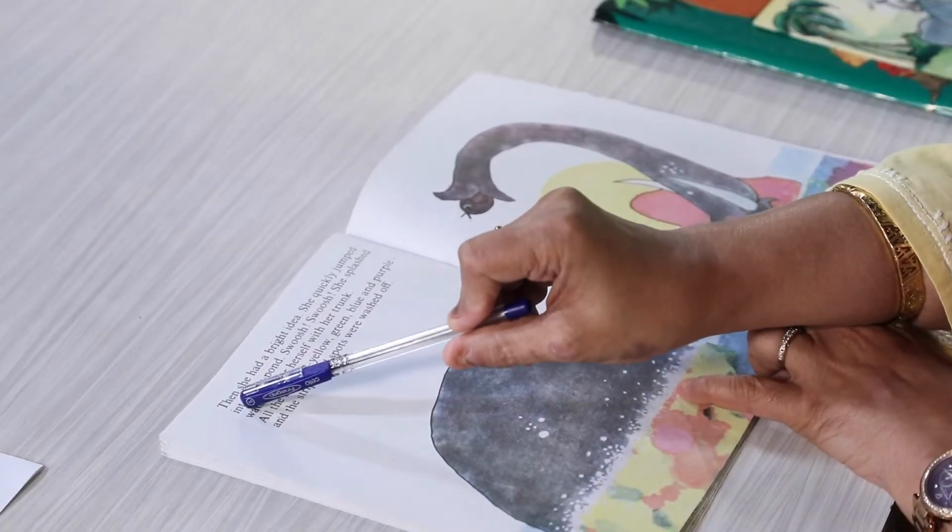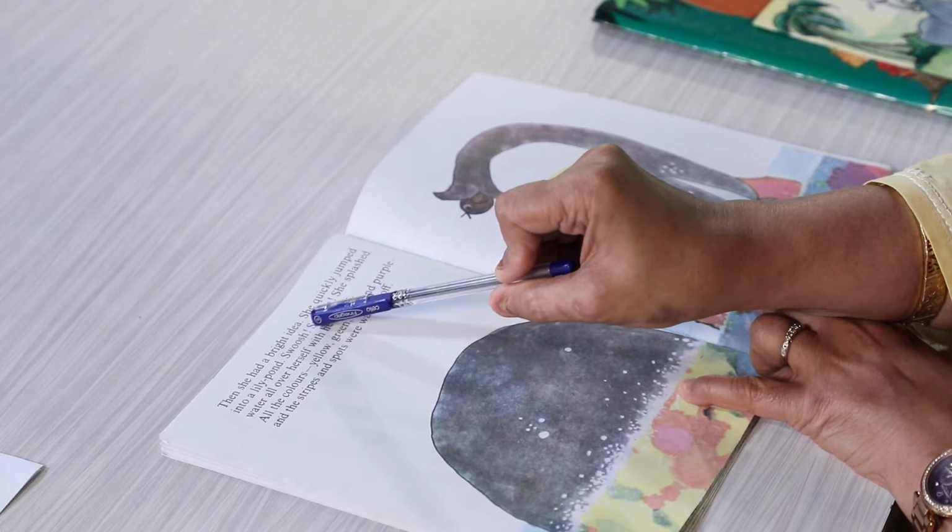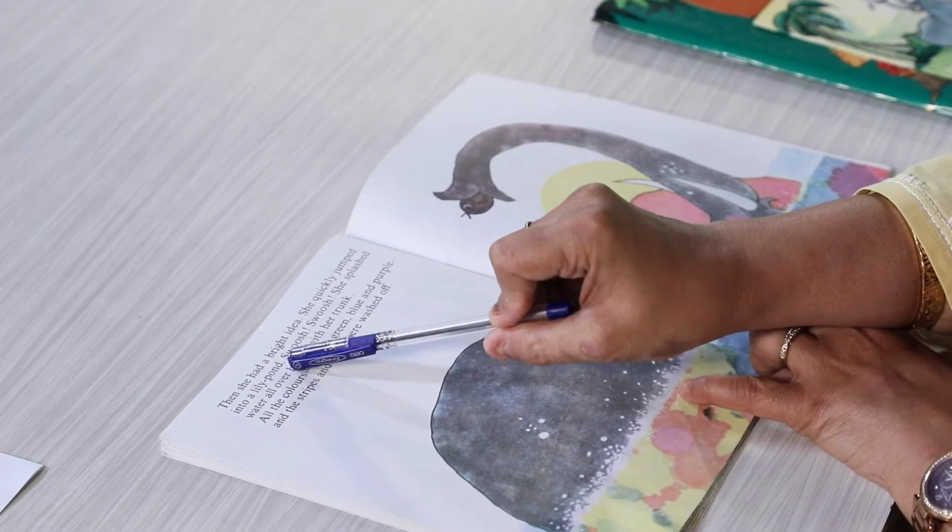Children also come to an understanding that we begin reading on the left. See how I am using my finger: begin reading on the left and move the finger beneath the words. We read to the end in the same line on the right and then we go to the next line, right. So, the parents and teachers need to demonstrate this in front of the children.